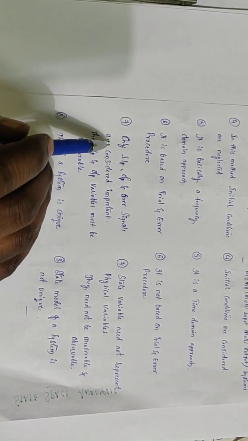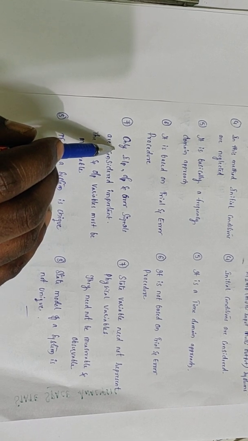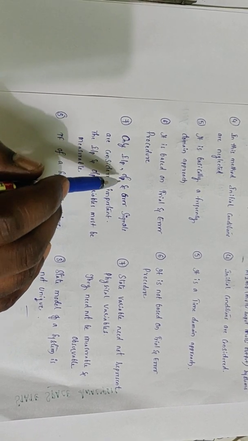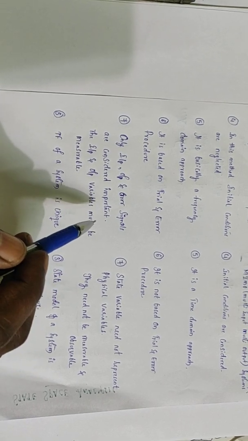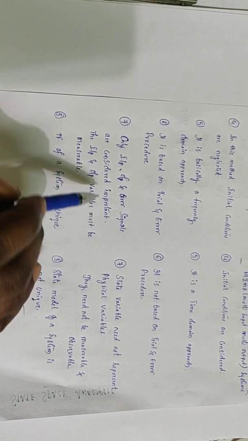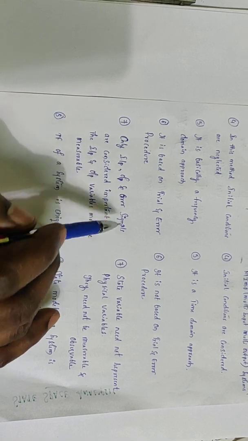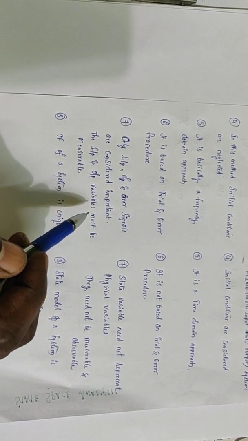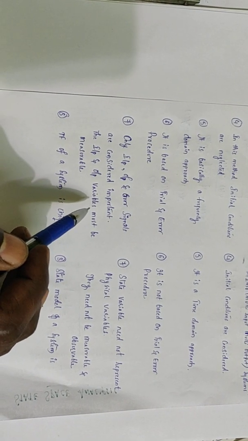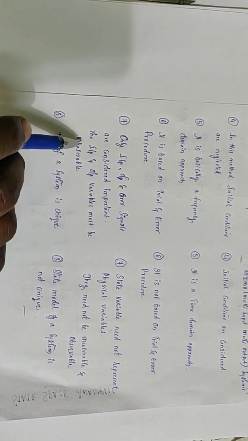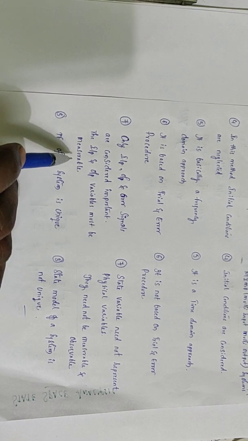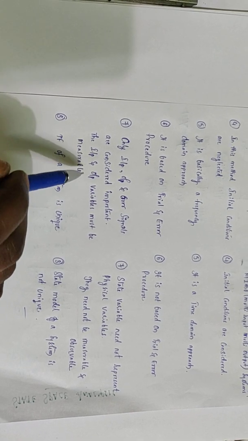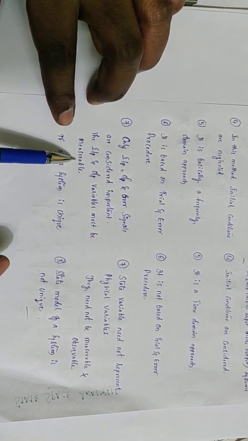And the seventh point is, in the transfer function approach, only input, output and error signals are considered important. So the major important things in transfer function are input, output and error signals. The input and output variables must be measurable, so they must be in a measurable form.